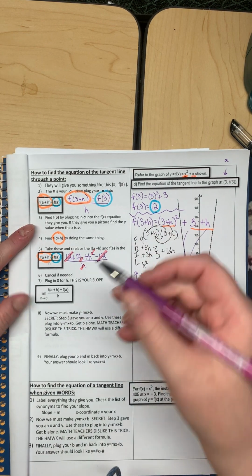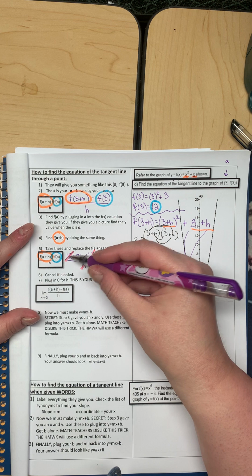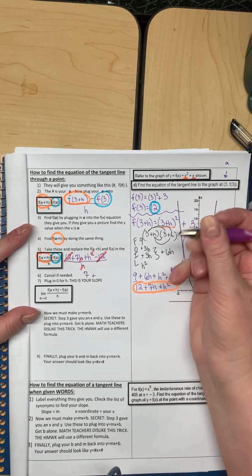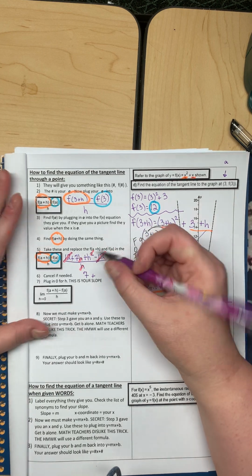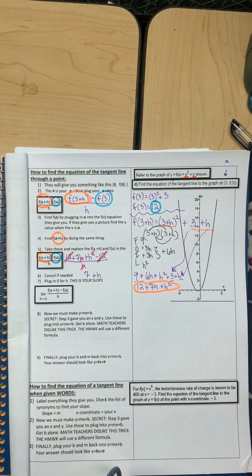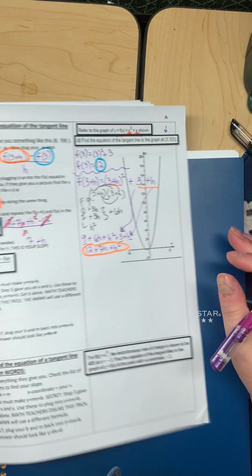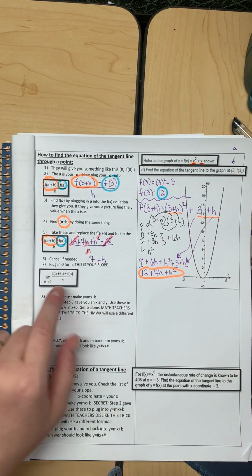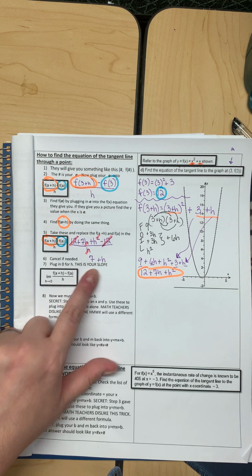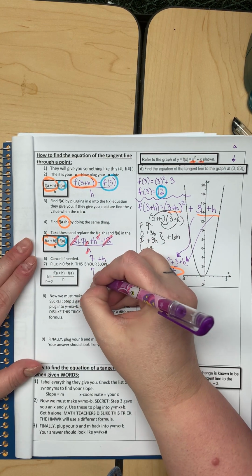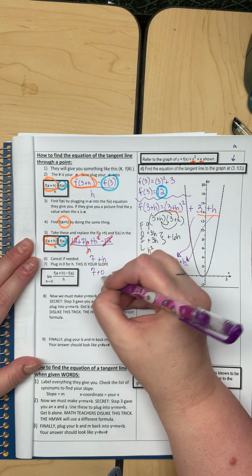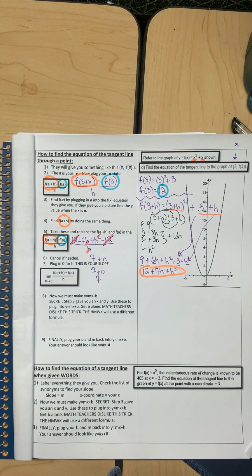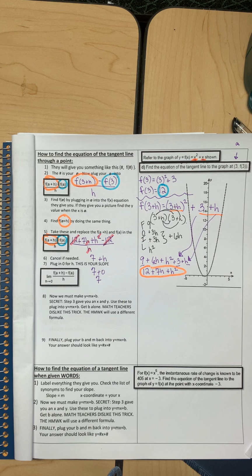So all we have left is no 12. Oh, we have a 7. Plus, what else do we have? An h. Okay. And this is the exact same thing we did on the last problem. Exact same problem too. Okay, now it says plug in 0 for h. This is your slope. So 7 plus 0 is 7. Okay. That's the slope of the tangent line.